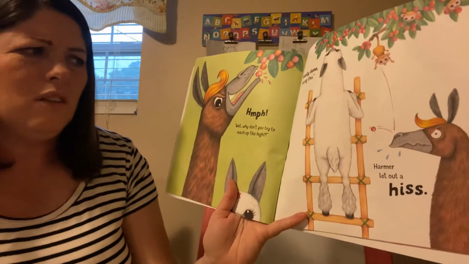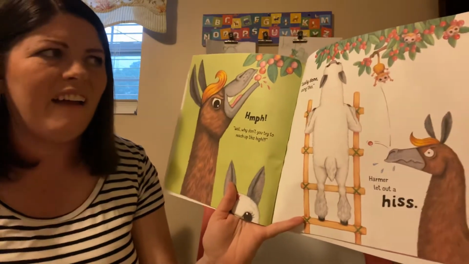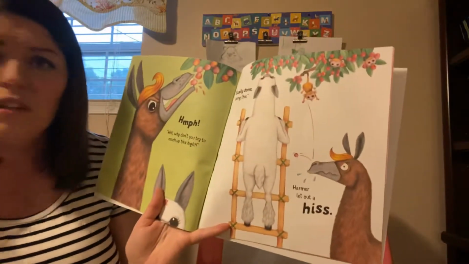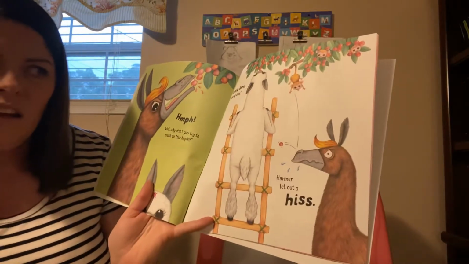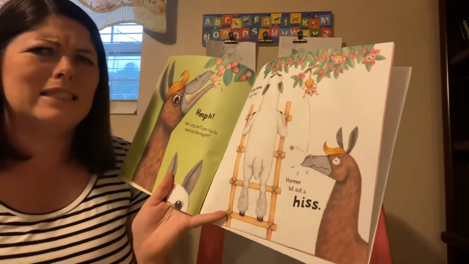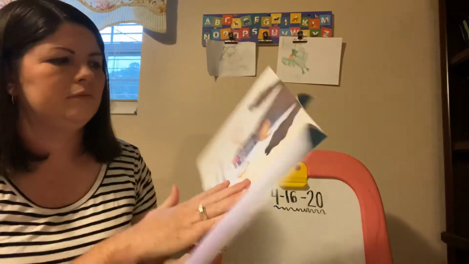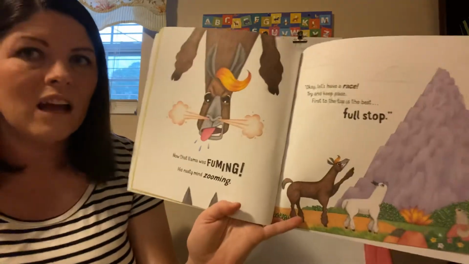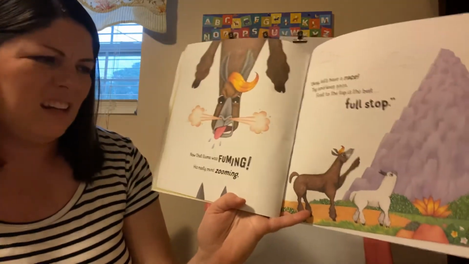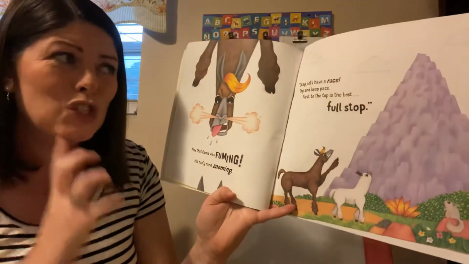Well, why don't you try to reach up this high? Easily done. Using this, Harmer let out a hiss. Now that llama was fuming, his nasty mind zooming.